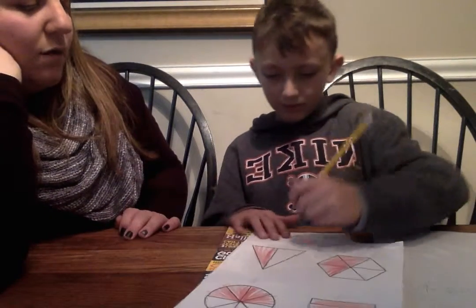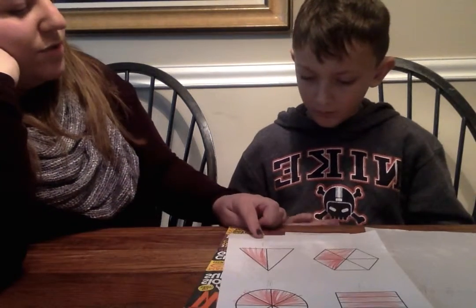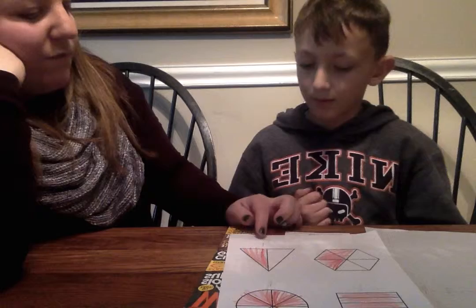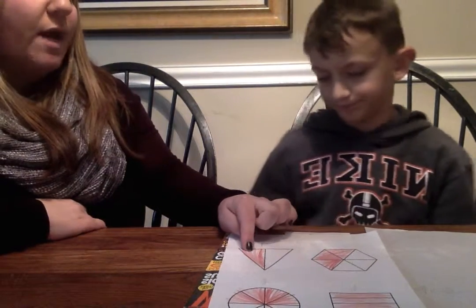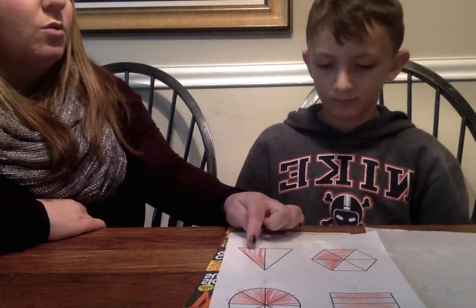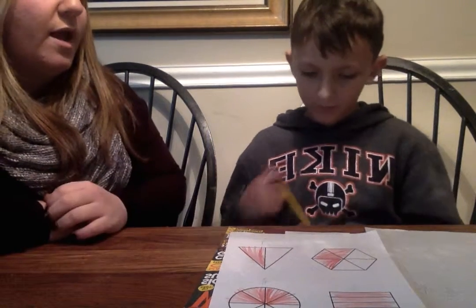Let's see about this triangle. Good. Do you know what this fraction is that you just made? A half. Good. You have 1/2 here. There's 2 equal parts of the triangle. One spot is colored in, one is not. So the part is 1, the whole is 2. So you made the fraction 1/2.